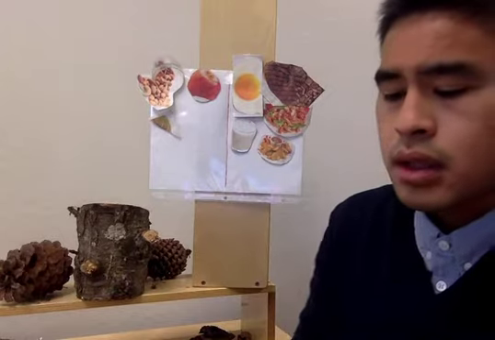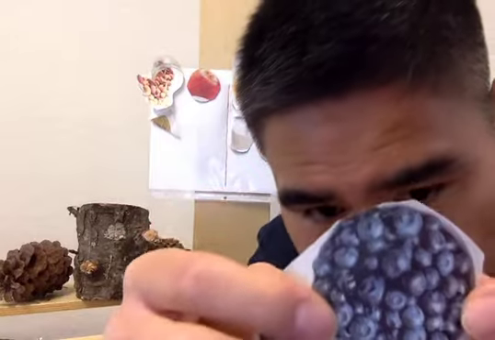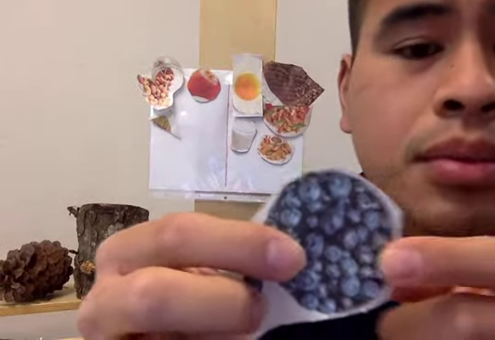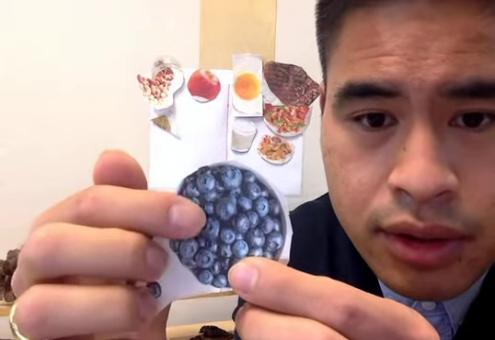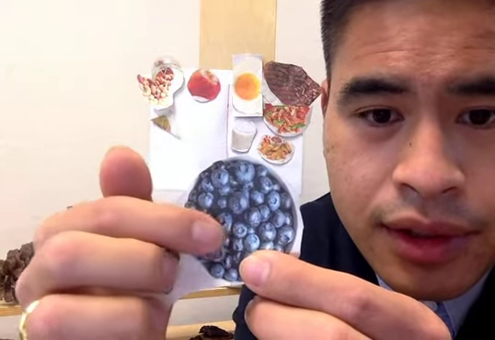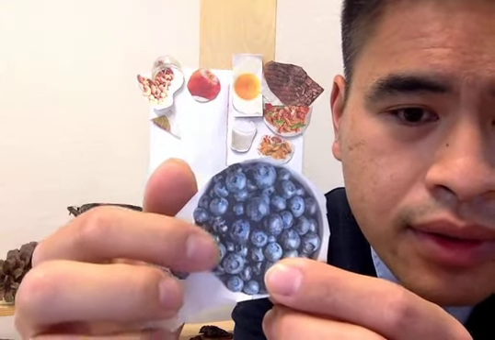All right, let's take a look at our next item. We have blueberries and a single blueberry. So look closely. Where do you see on this blueberry would be a spot for attachment to a tree? Well, I do see these parts right here that have these little holes and crevices.